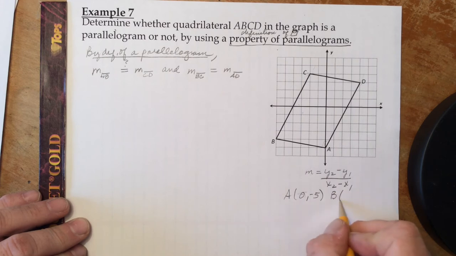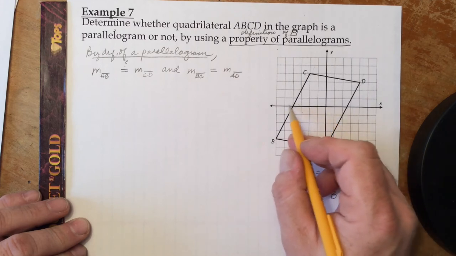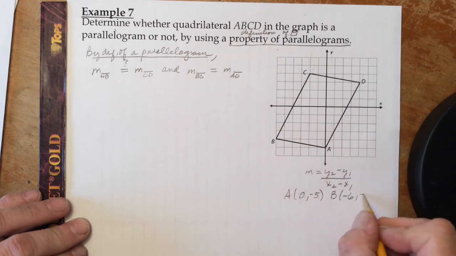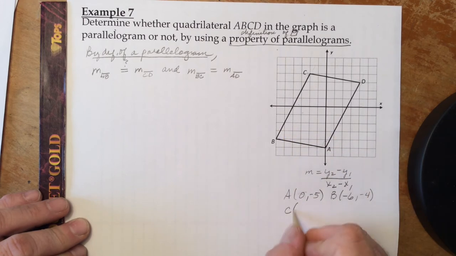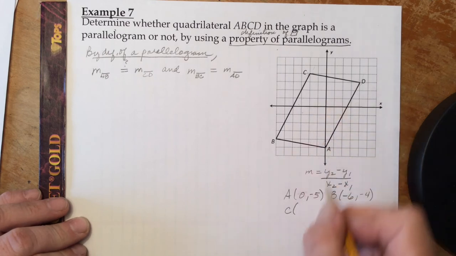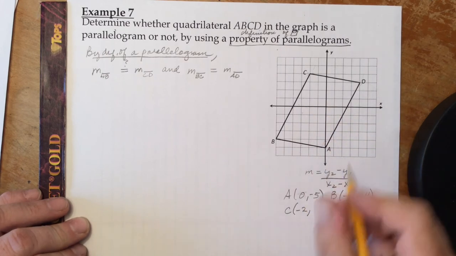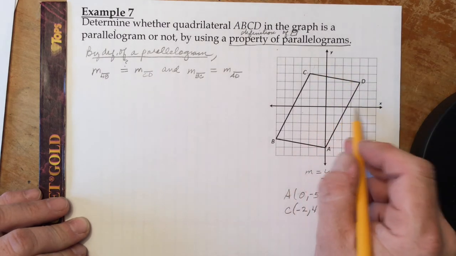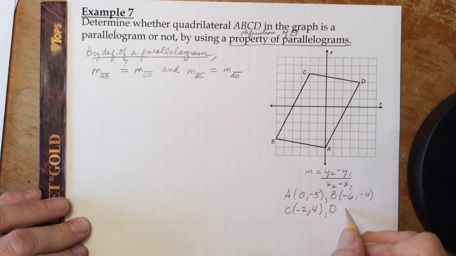B is at -6, -4. C is at -2, 4. And D is at 4, 3.